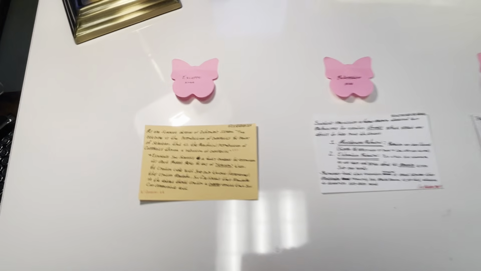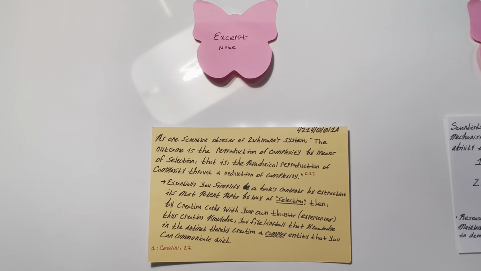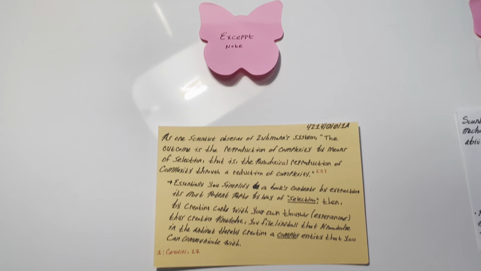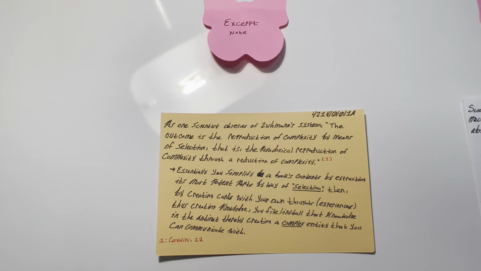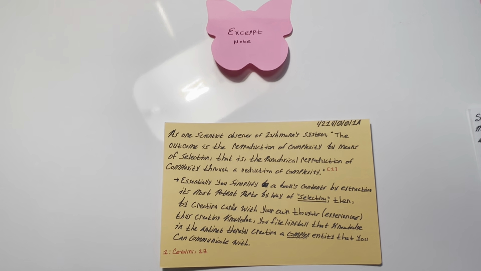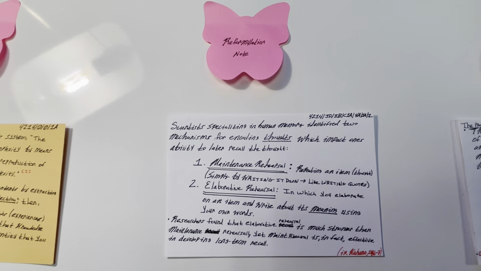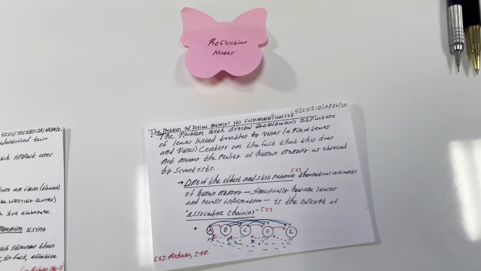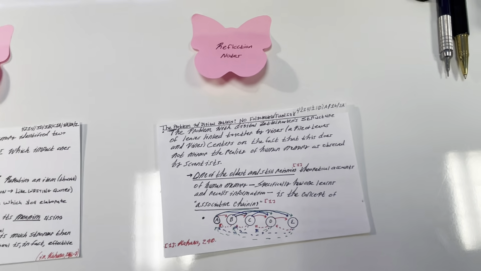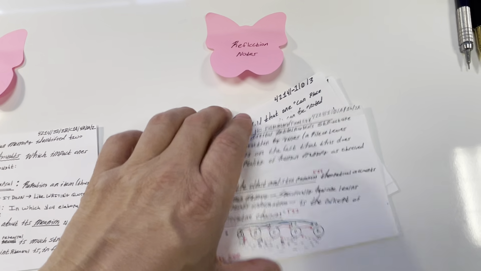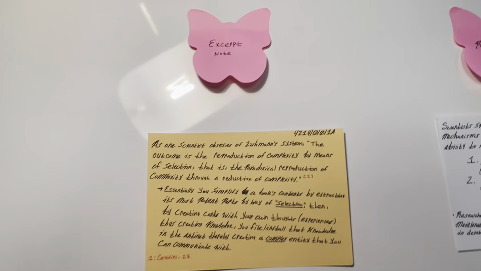Now, here they are. I'm going to give you an overview. So there's the excerpt note. I created a cute little pink butterfly to illustrate this type of note. We're going to walk through each of them. Here's an overview: you've got an excerpt note, your reformulation note, and your reflection notes. I put notes because I've got a few examples that I'll maybe walk you through. Let's start first with the excerpt note.